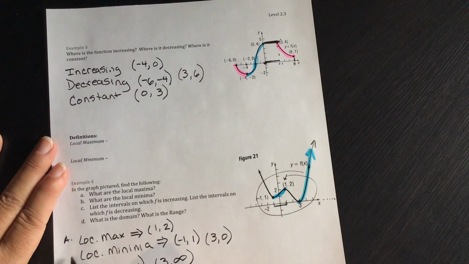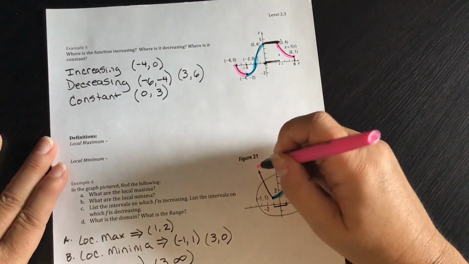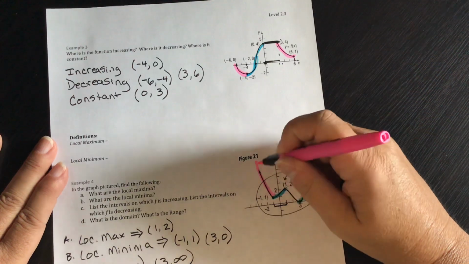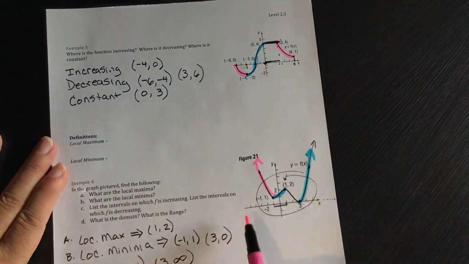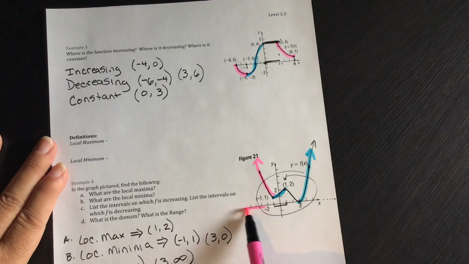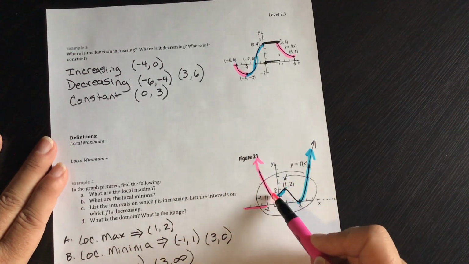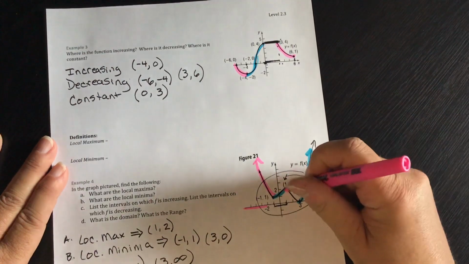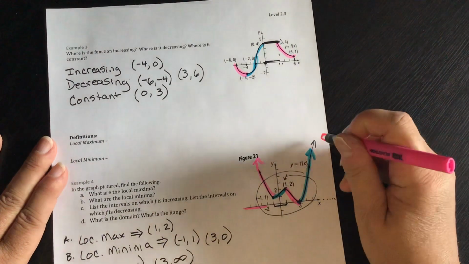So this is part C. Now I need to list the intervals in which they are decreasing. Okay, so here, and again, I'm reading my graphs from left to right. So all these numbers out here are decreasing in my function. Then it goes up, I'm decreasing again here, and then it goes up again.